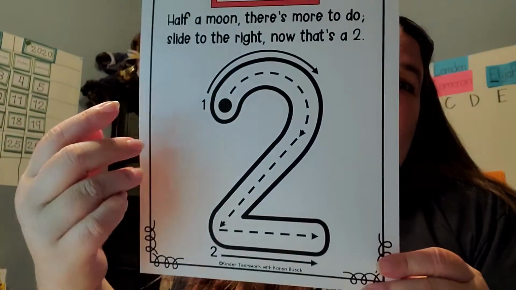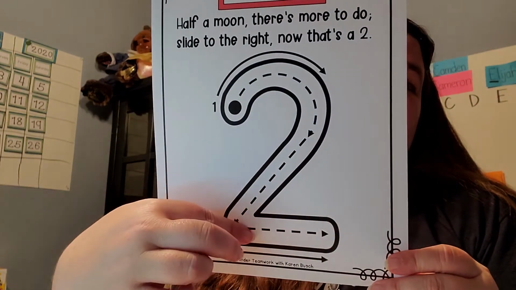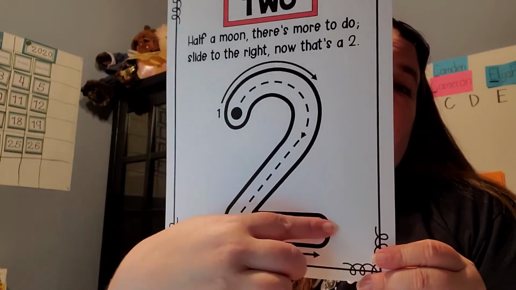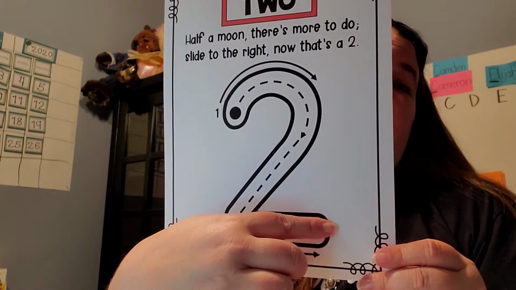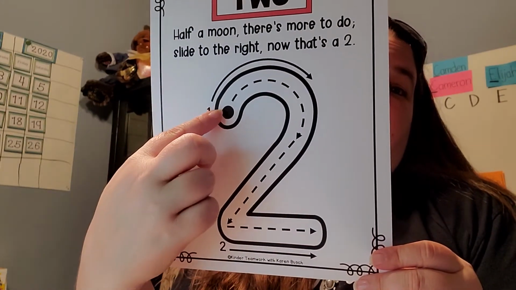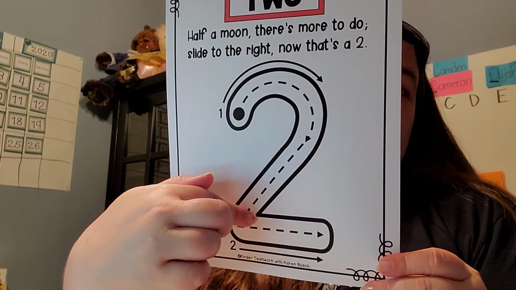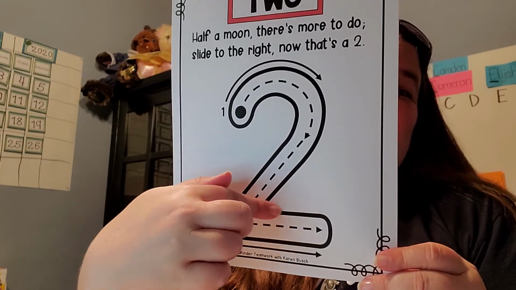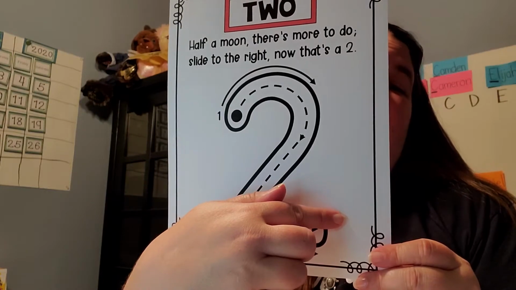2. Half a moon. There's more to do. Slide to the right. Now that's a 2. Half a moon. There's more to do. Slide to the right. Now that's a 2. Ready? Half a moon. There's more to do. Slide to the right. Now that's a 2. Good job.